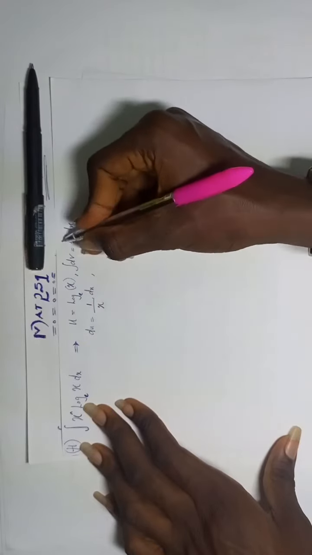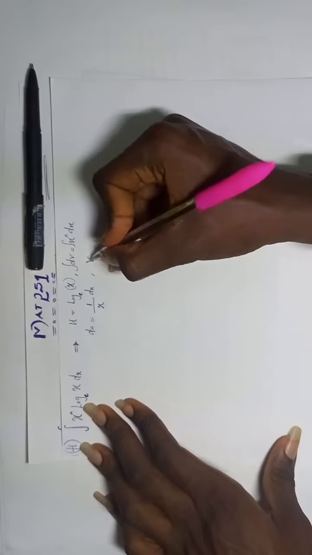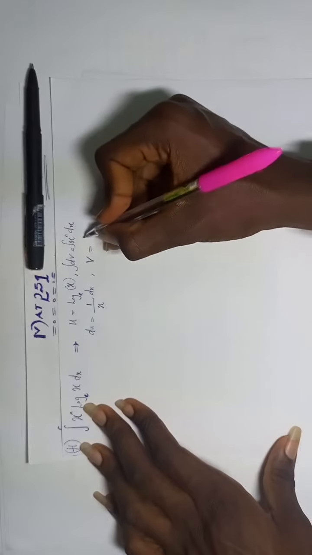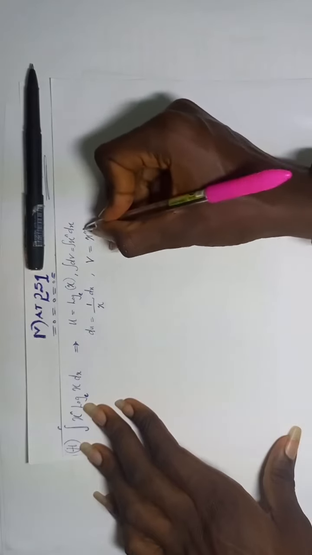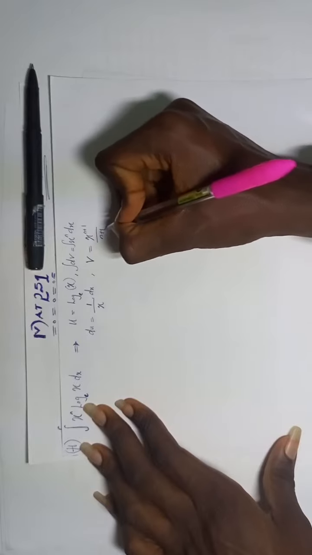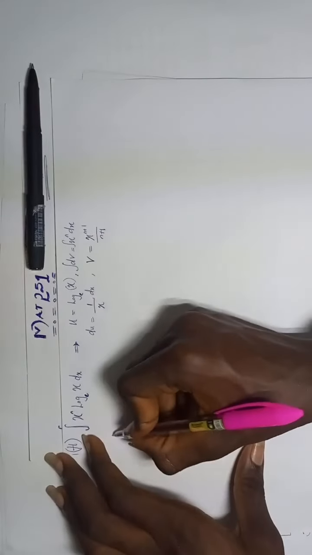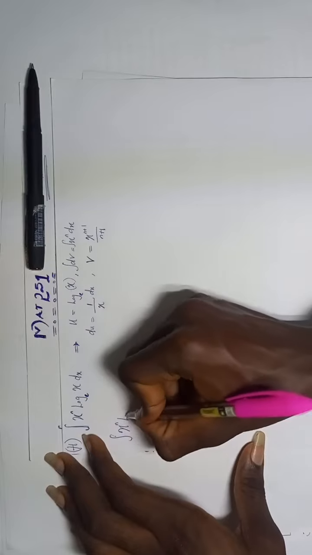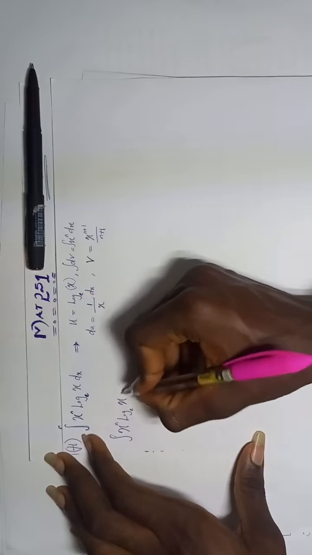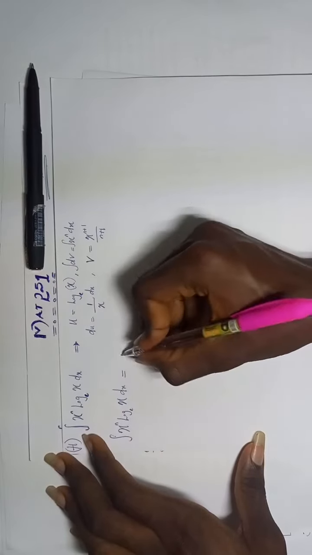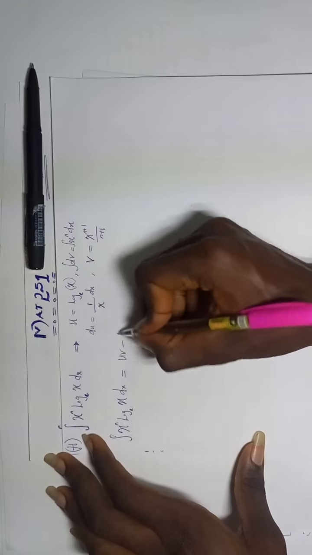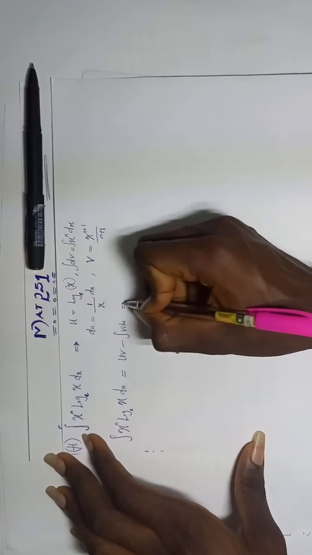And in this case, when I integrate both sides, integrate dv, I'll end up having v. So when you integrate x to the power of n, I'll have x^(n+1) over n+1, right? And then you say the integral of x^n log x to base e dx equals uv minus the integral of v du, using integration by parts, right?